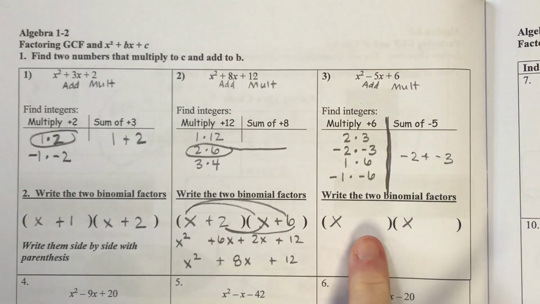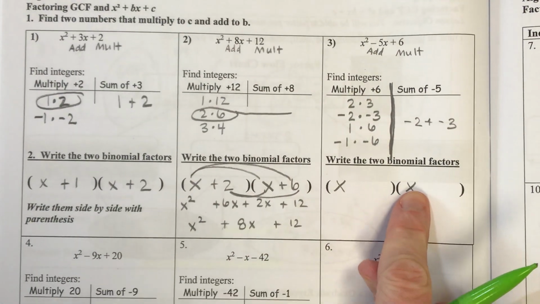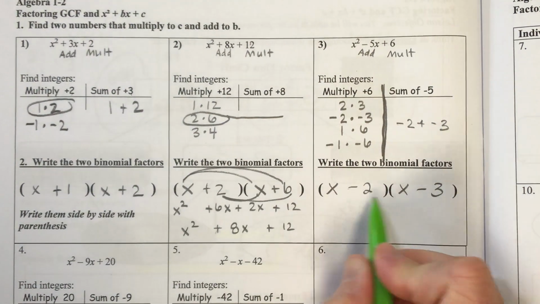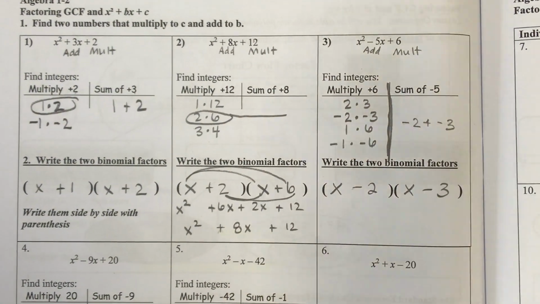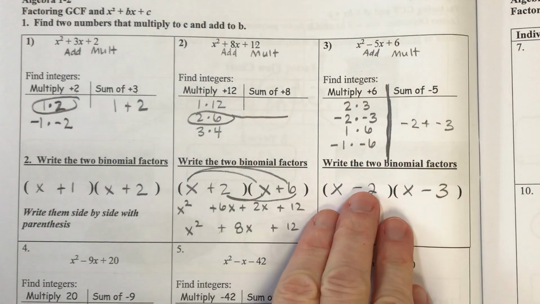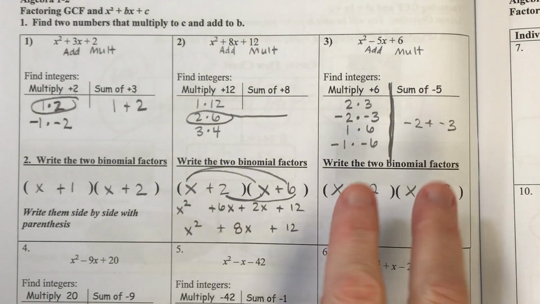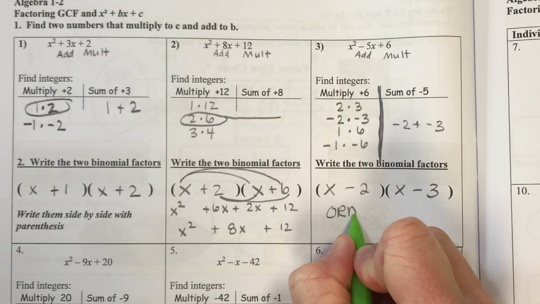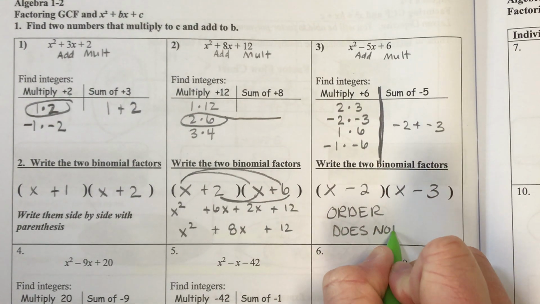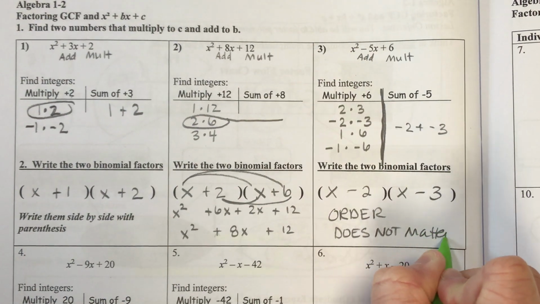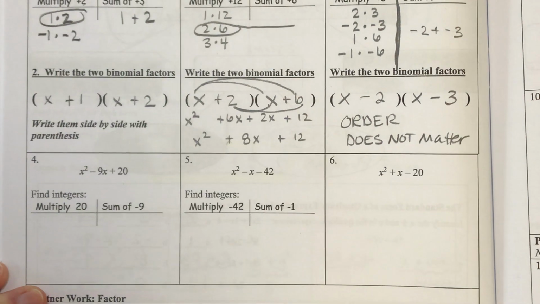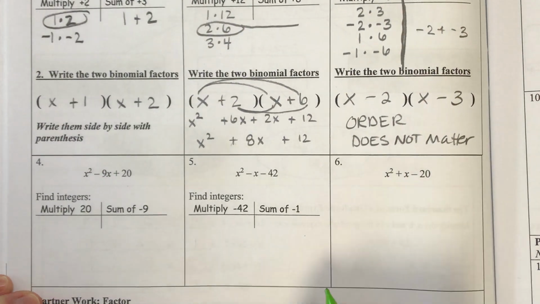So for your factor pairs, you're going to put an x with an x. One of them will get negative 2, and one of them will get negative 3. Now, the order of those doesn't matter. It just matters that you have a factor with x minus 3 and a factor with x minus 2. So again, order, I'm going to actually write that down. Order does not matter. I'll finish up with 3 examples, and then I'll start a new video with just a bunch more examples.